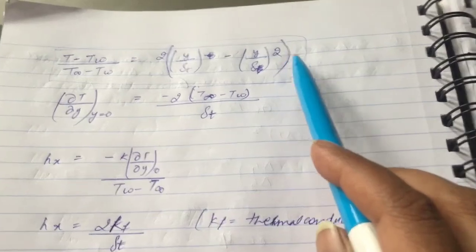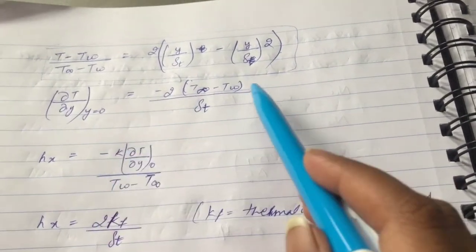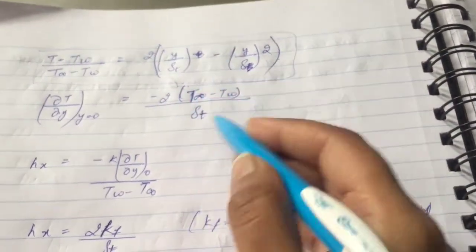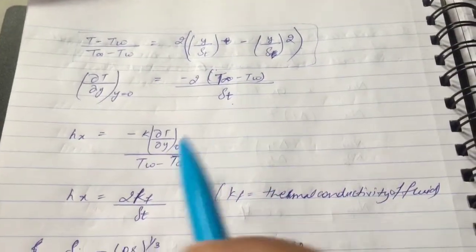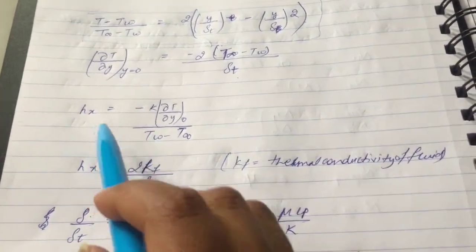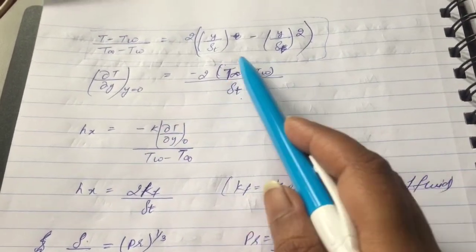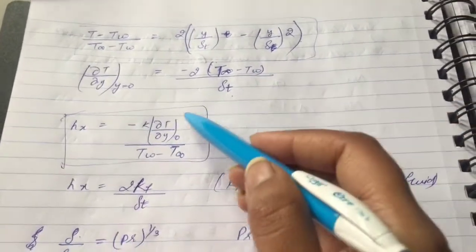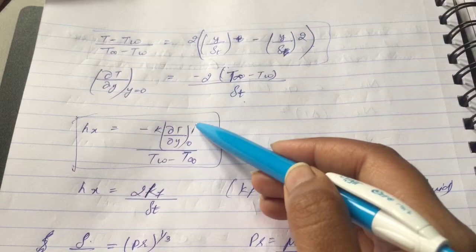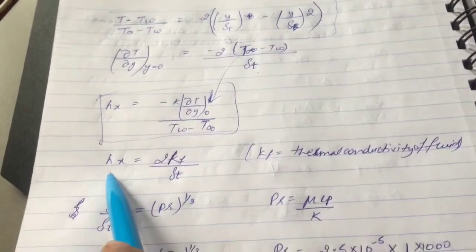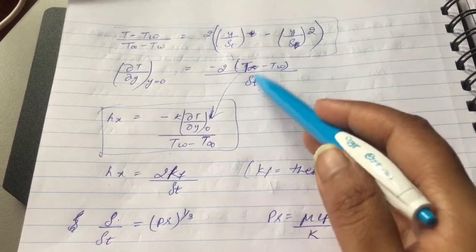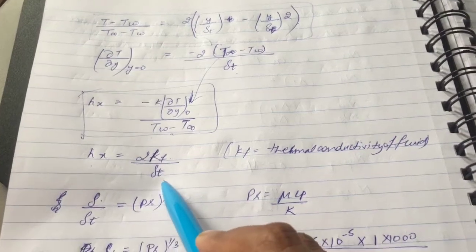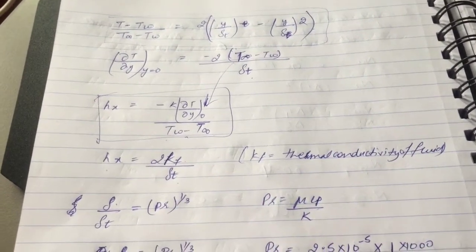If we differentiate it with respect to y, for y equal to 0, we get del T by del Y equal to minus 2 (T infinity minus Tw) upon delta T. Putting this del T by del Y in the given equation for Hx, our Tw minus T infinity cancel out each other and Hx comes out to be 2 into Kf by delta T. Kf is the thermal conductivity of the fluid.